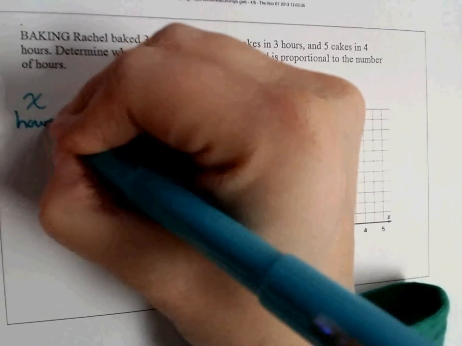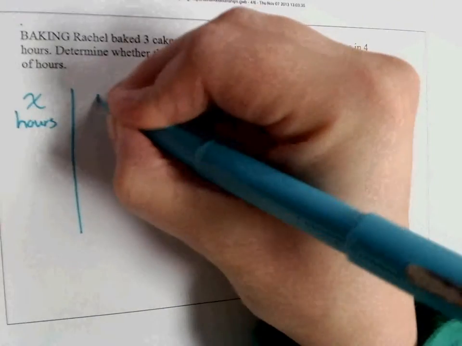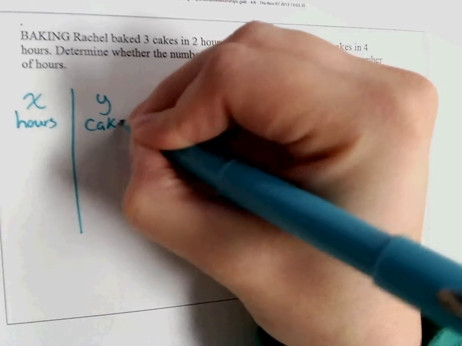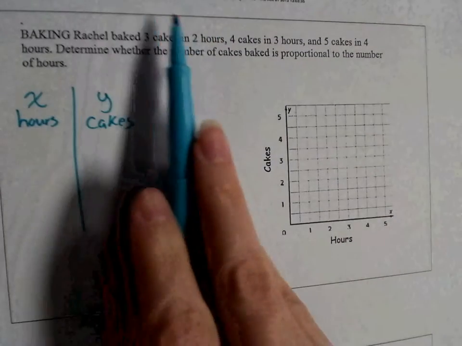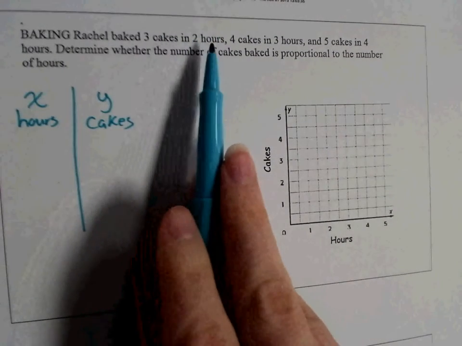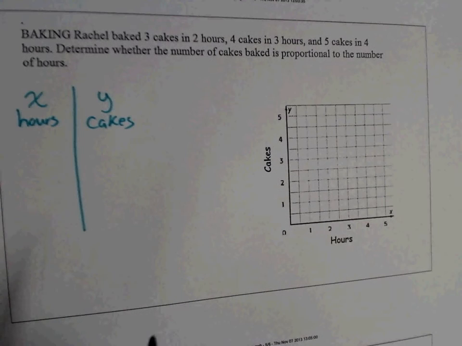Down here, here's our x coordinate. X coordinate is hours. So x is going to represent the hours. That means the y is going to represent the cakes. So my first set is 3 cakes, 2 hours. So what's my coordinate?